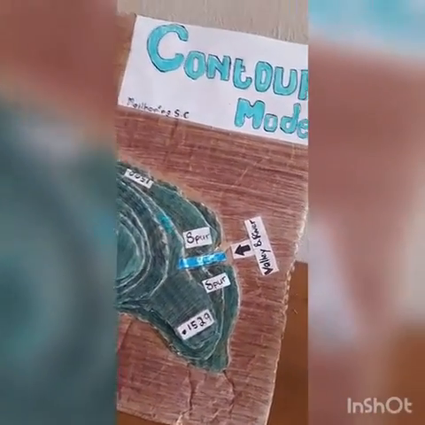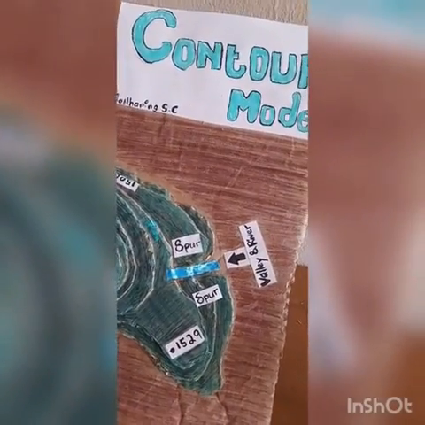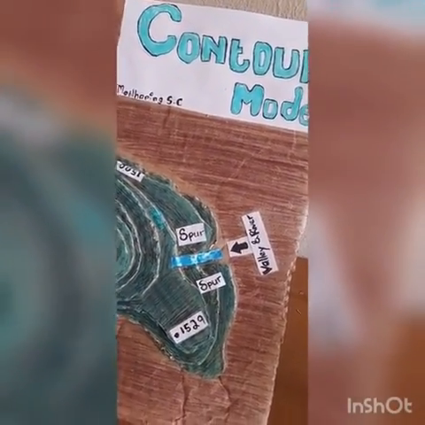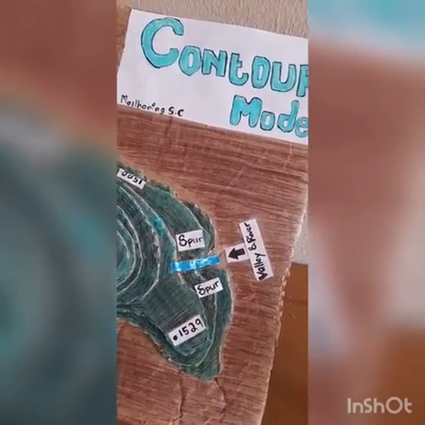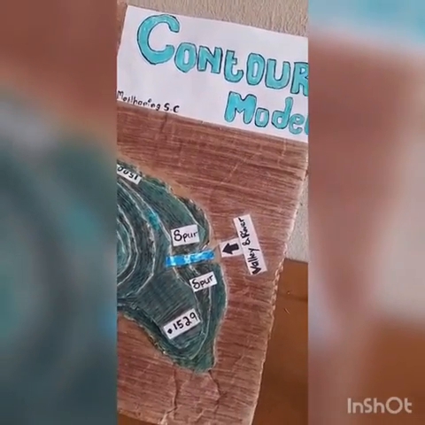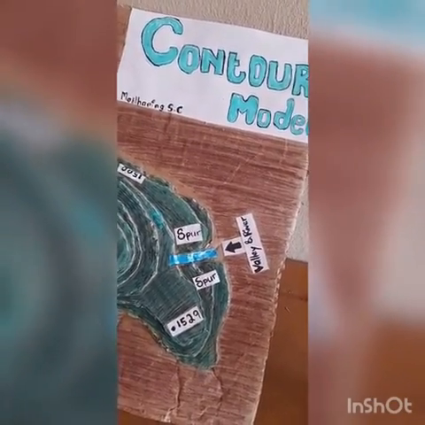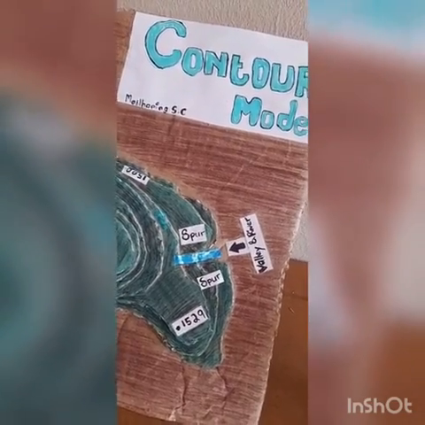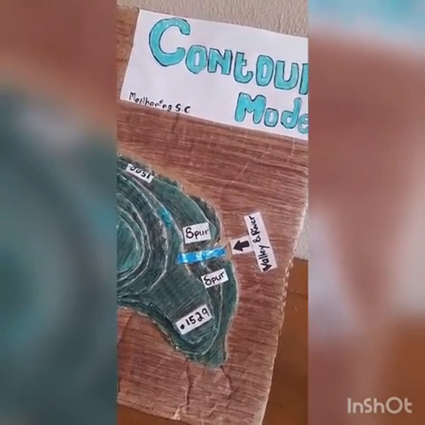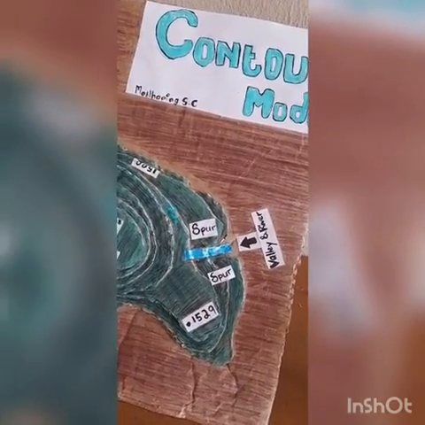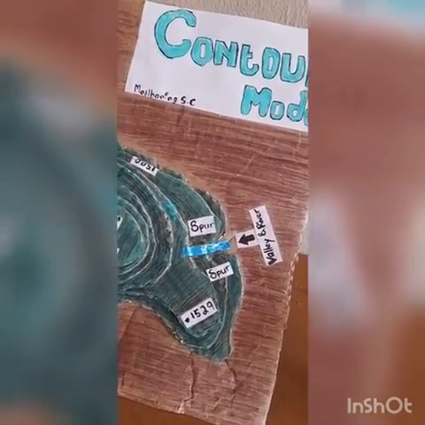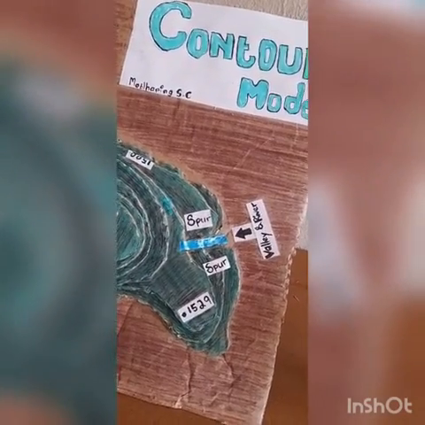I'm sorry about that. I meant to show you this part. Do take note, guys. A river flows from a steep slope, where contour lines are drawn close together, towards the gentle slope, where the contour lines are separated from each other.